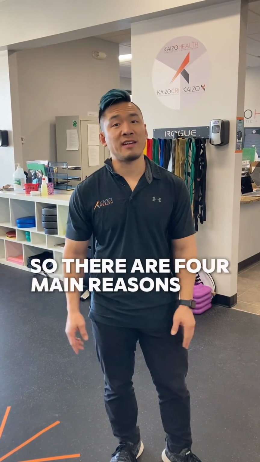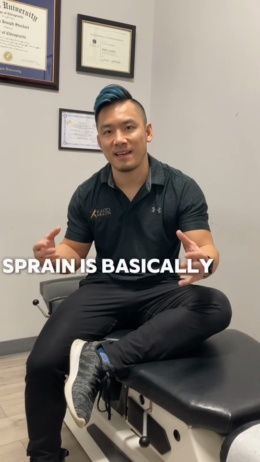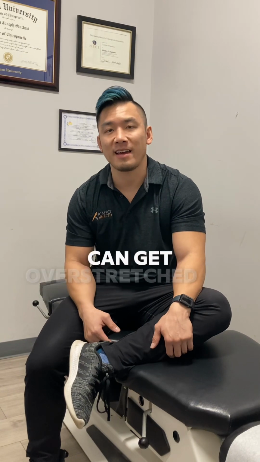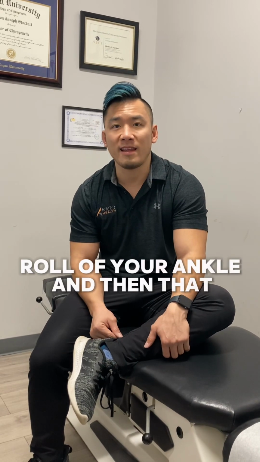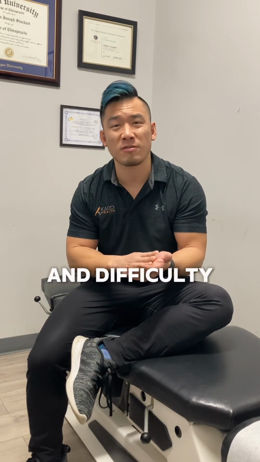So there are 4 main reasons why your ankles can hurt: sprain, strain, dislocation, or broken. An ankle sprain is basically the ligaments between your bones surrounding the joint can get overstretched or torn with an abrupt twist or roll of your ankle, and then that can cause swelling, edema, pain around the area that's pretty localized, and difficulty with walking.